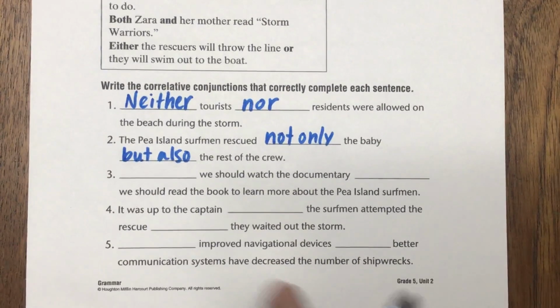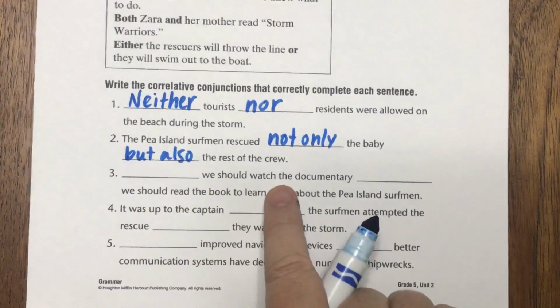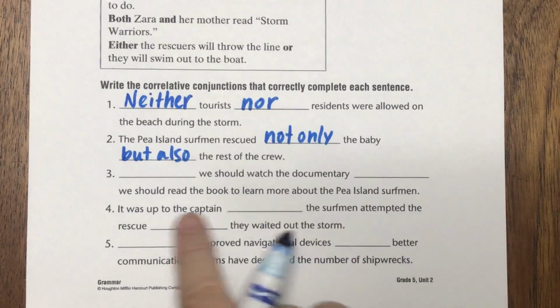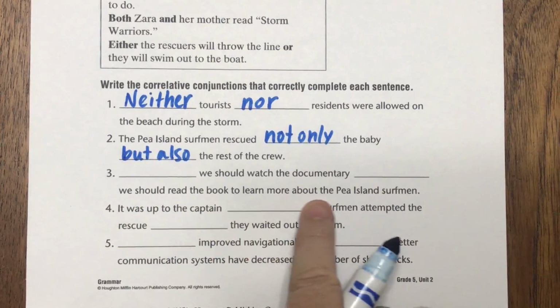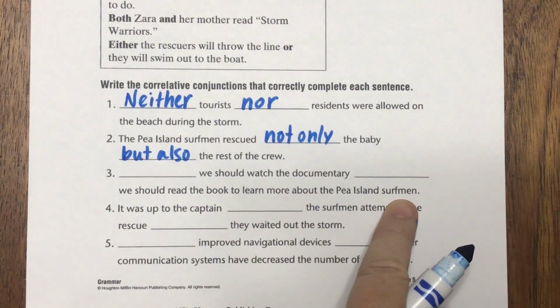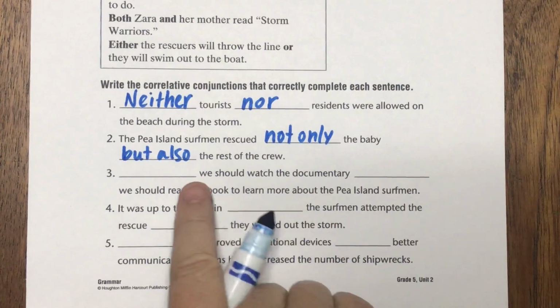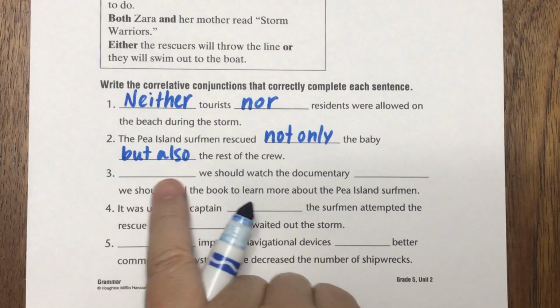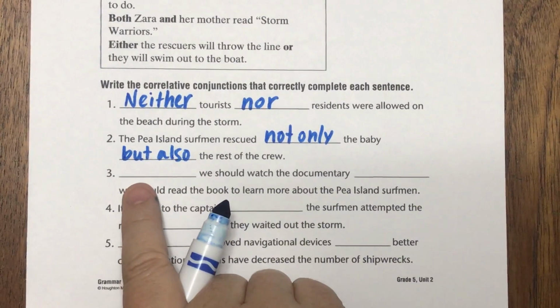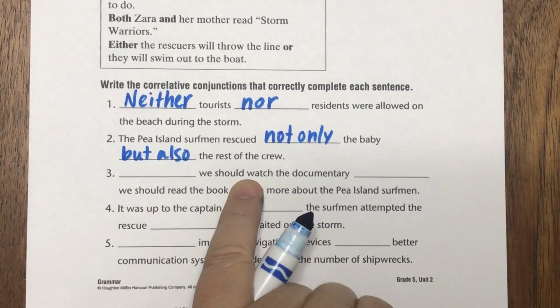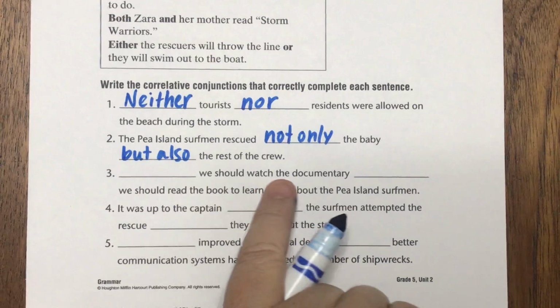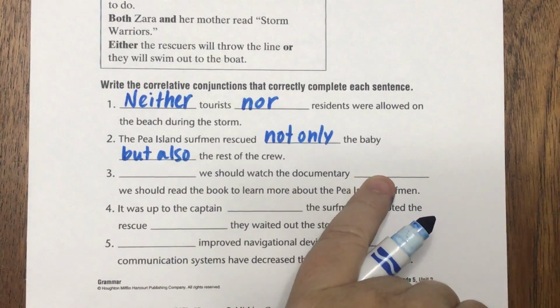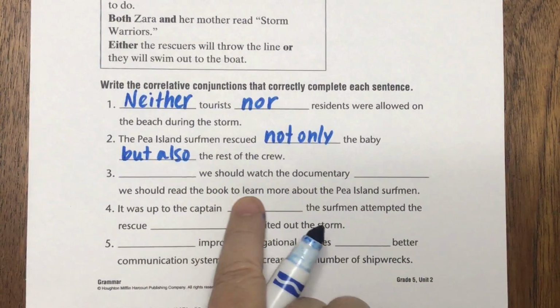All right, number 3, blank, we should watch the documentary, blank, we should read the book to learn more about Pea Island surfmen. Not only we should know, both we should know. Either we should watch the documentary or we should read the book.